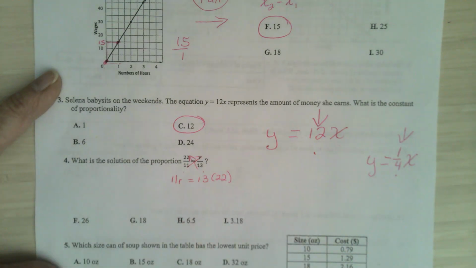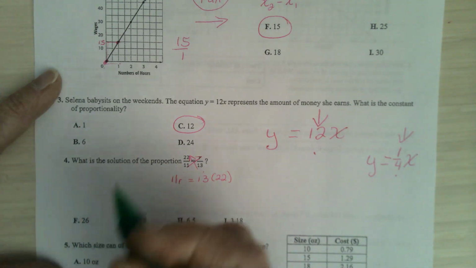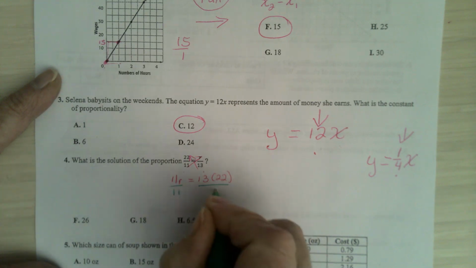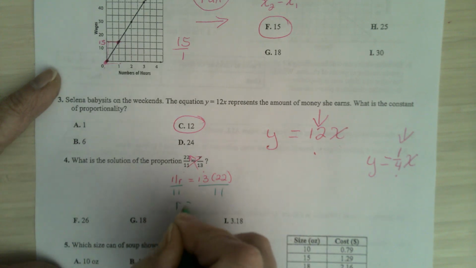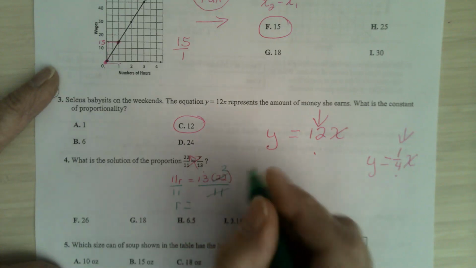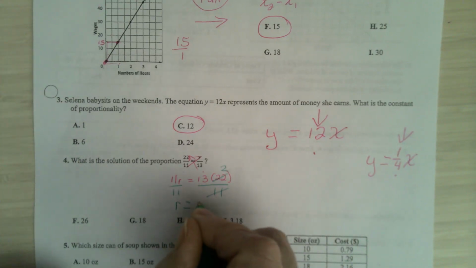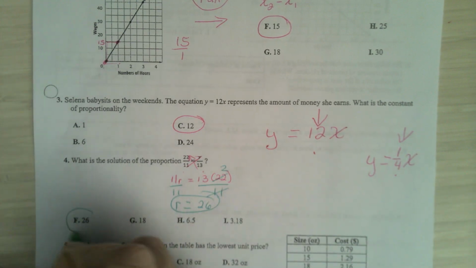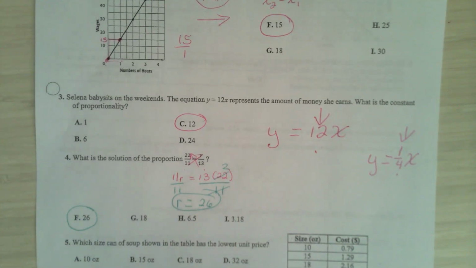Then you have to solve for r. So you're going to divide both sides by 11. And you're going to end up with r equals, 11 goes into 22 twice, 13 times 2 is 26. And that is choice F. Any questions?